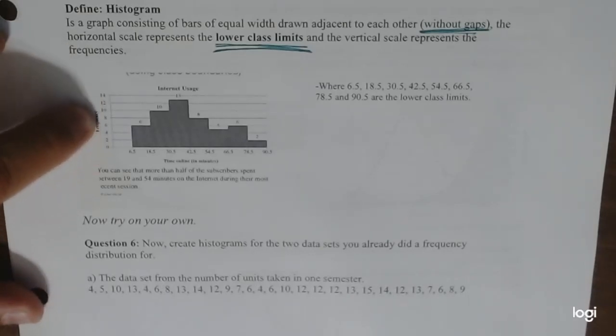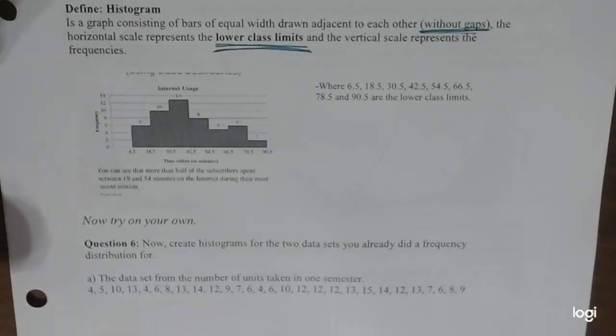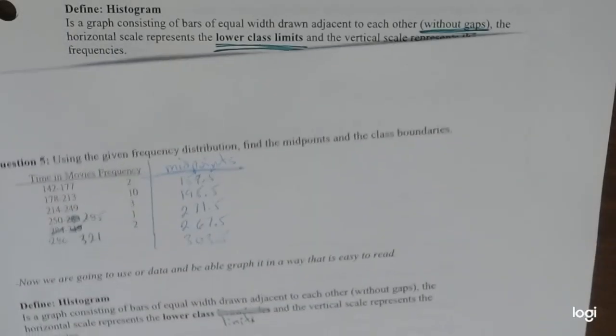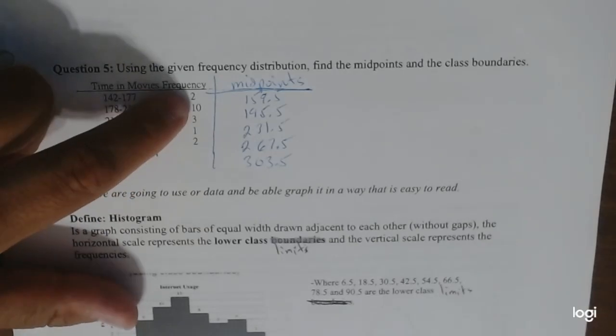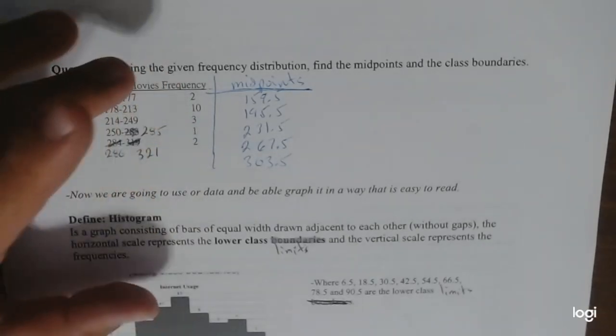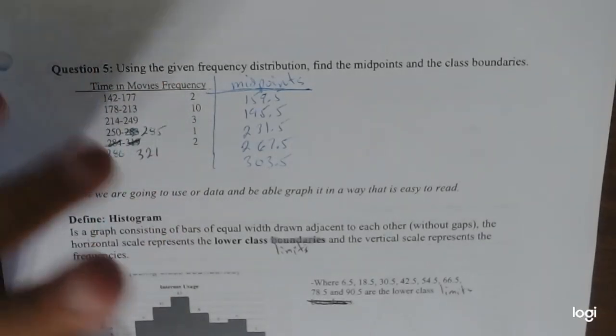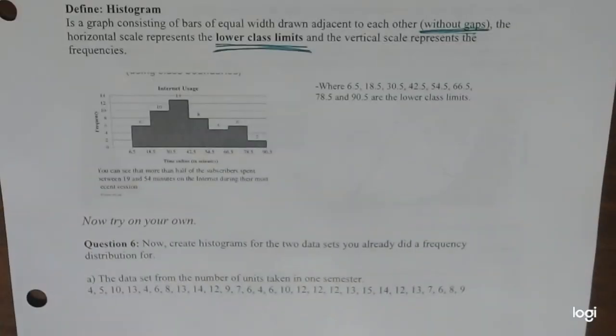And notice it has a nice scaling. This one went by 2. You can go by ones, but you don't want to make it too small or too big. So for example, if you go back to our previous example here and we're going to do a histogram, I wouldn't go up to like 50 because everything would be shrunk together. You want to make it relatively nice to look at.